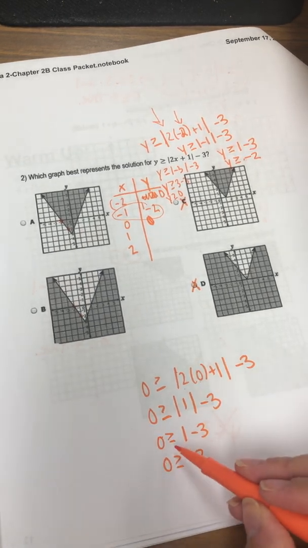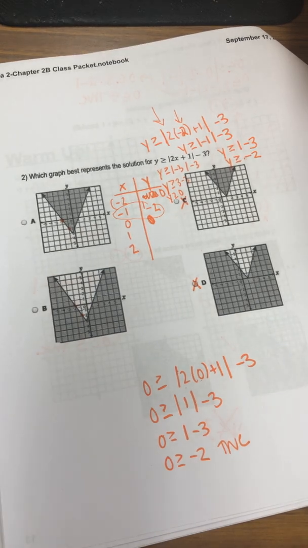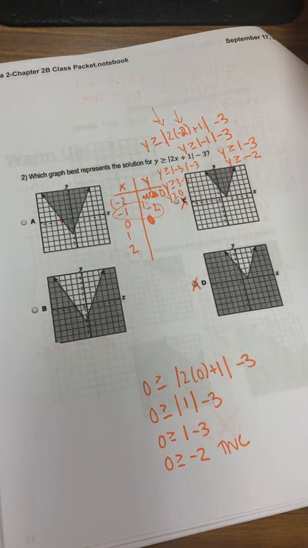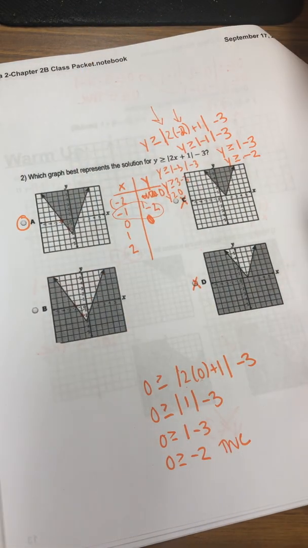So this says 0 is bigger than -2. That is a true statement. 0 is bigger than all negative numbers. So in this case, 0, 0 is inside the V. That means inside your V should be shaded because it was a true statement. So that means A would be our answer.